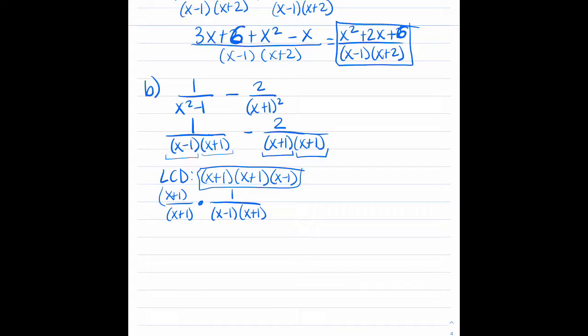Actually, I'm going to do the other fraction before I write out what it becomes. The only thing I'm missing over here is an x minus 1, so I'm going to multiply times x minus 1 over here. Now I'm going to get 1 times x plus 1 on the top, and then my common denominator on the bottom. And remember, I'm subtracting.